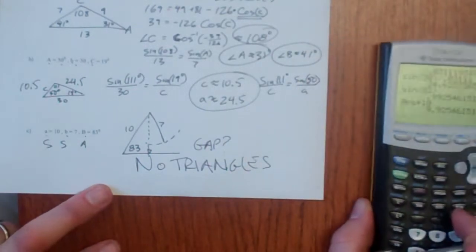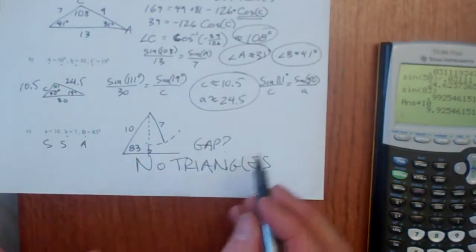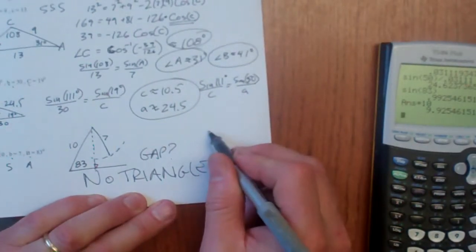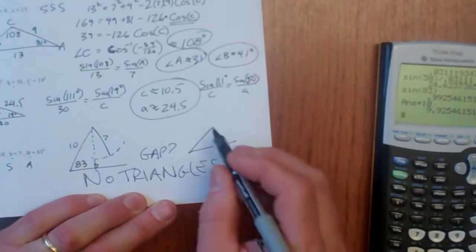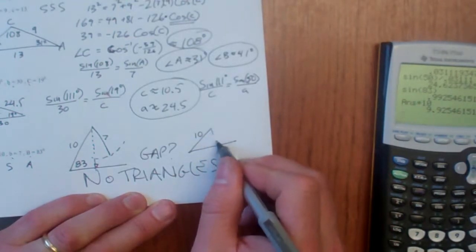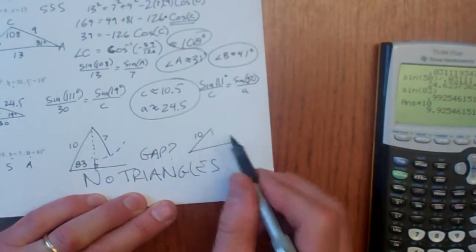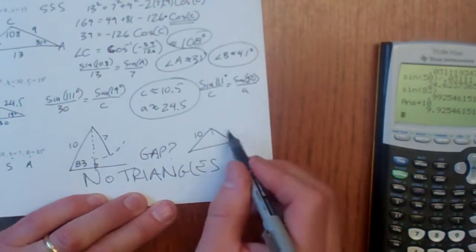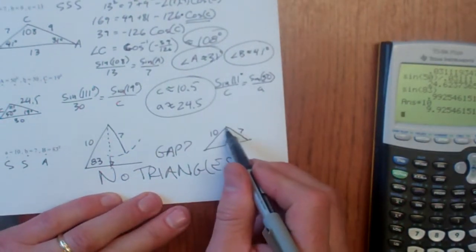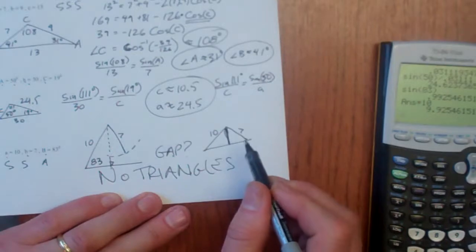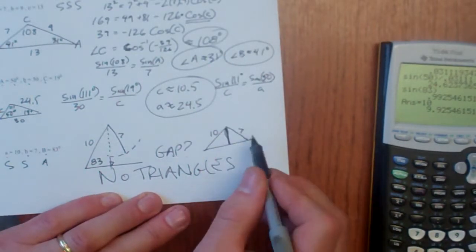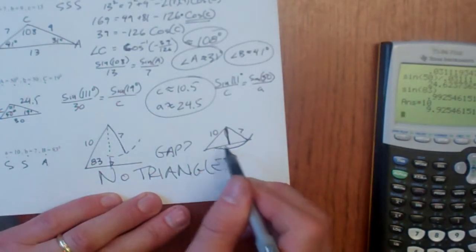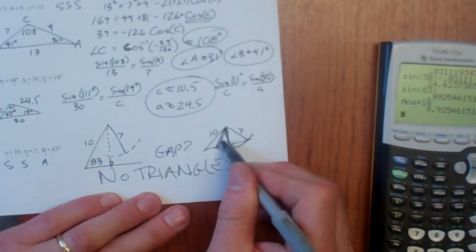If on the test, however, this is not 83, suppose it's only like 23 degrees, and now you've got a little sliver of an angle, and this is 10, and when you do that gap, it's going to be much smaller, and it's going to hit over here at 7. If 7 is larger than that gap, and 7 is less than 10, which it is, that means it's going to swing over here and hit a second time, and you'll get two triangles.